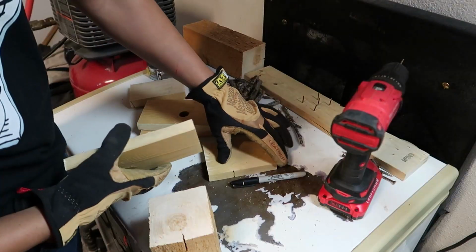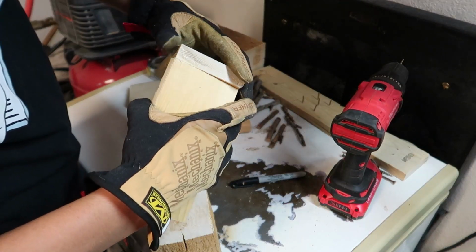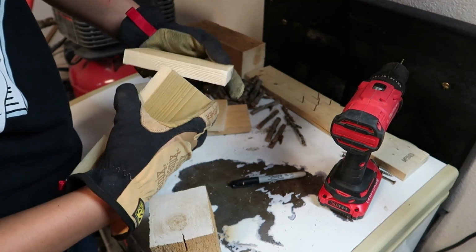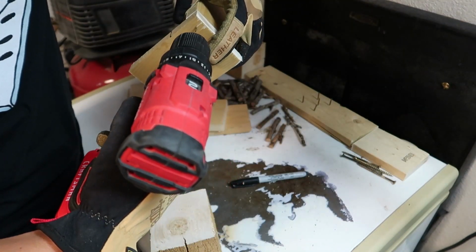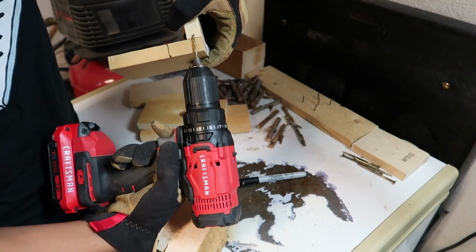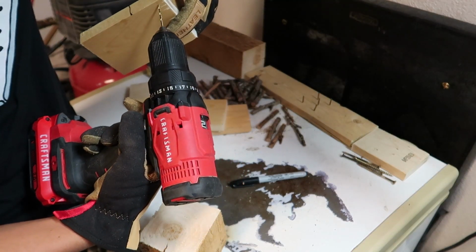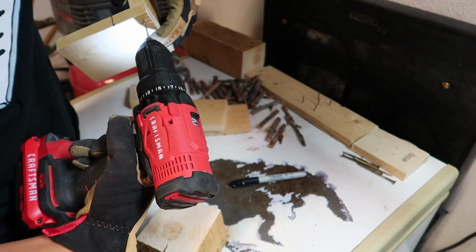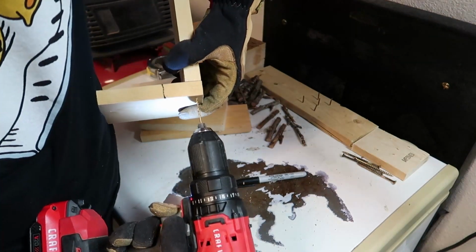finish the build. Alright, so the way we're going to start, we're going to get a top and a bottom piece, line it up well, and with the drill, I'm going to drill a pilot hole. As you can see, you want to line it up so that it's in the middle. That's important, so the wood doesn't split. And if it does split, that's okay, not a big problem.